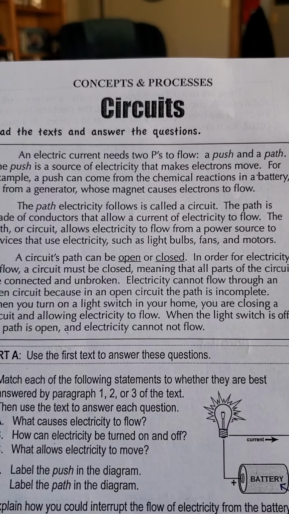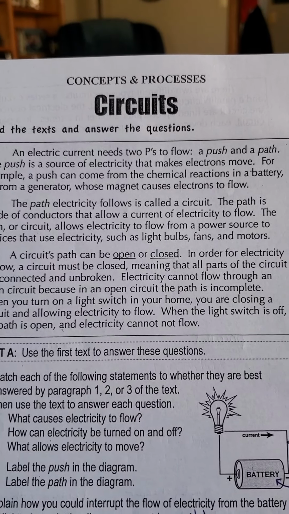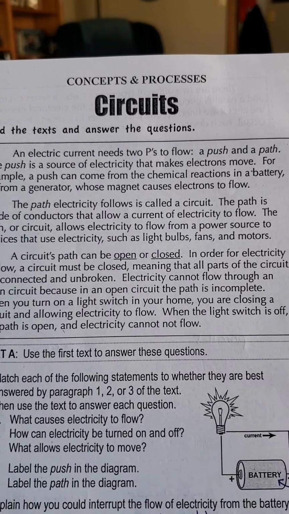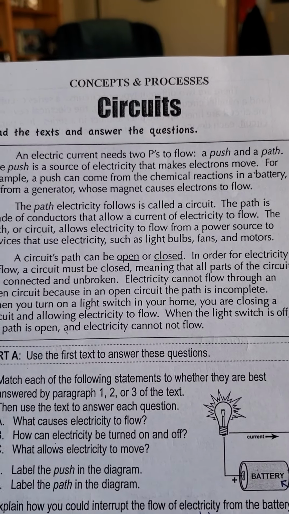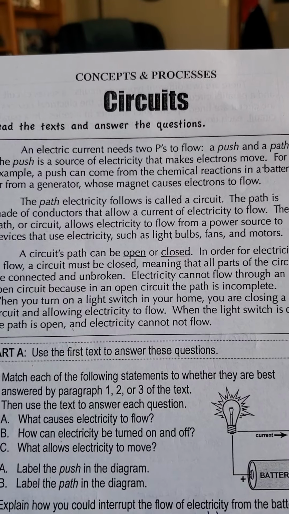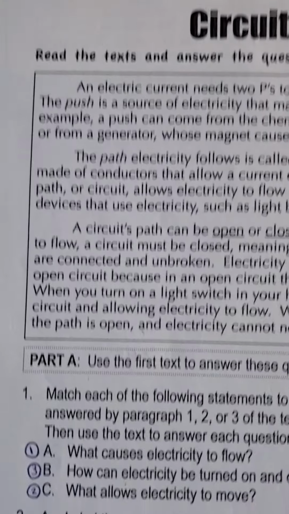When you turn on a light switch in your home, you are closing a circuit and allowing electricity to flow. When the light switch is off, the path is open and electricity cannot flow. All right, so there's the basics of what a circuit is. Let's go down to the bottom here.